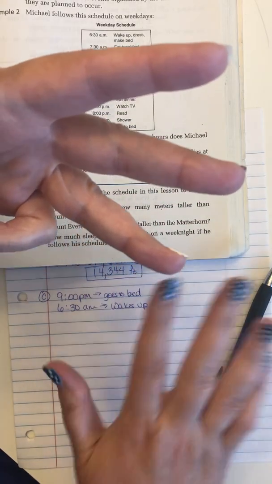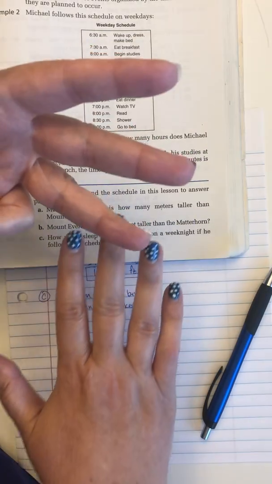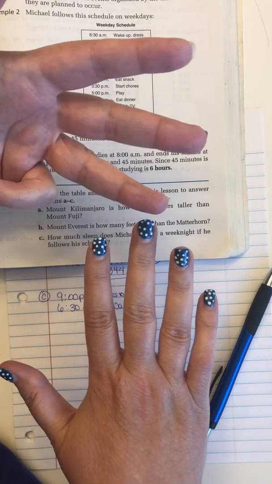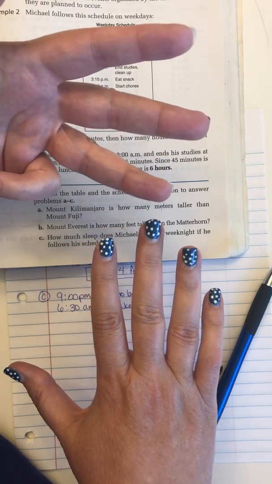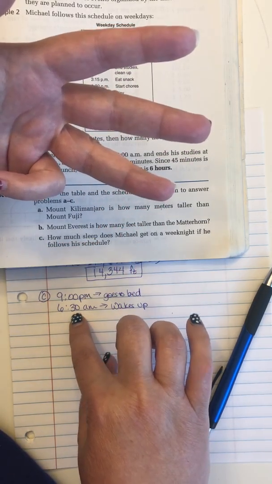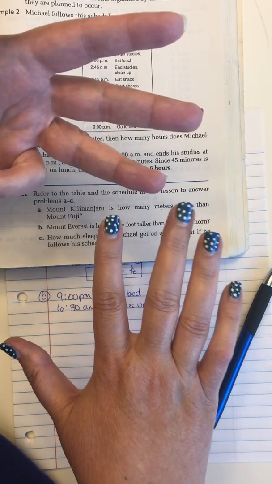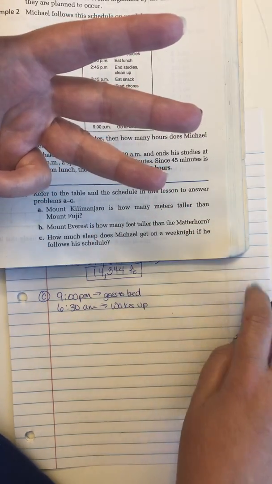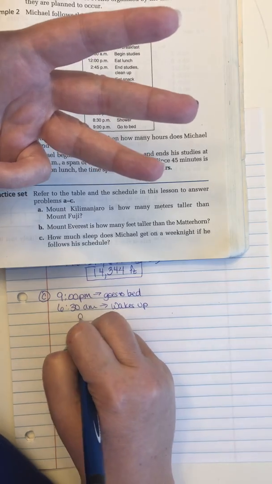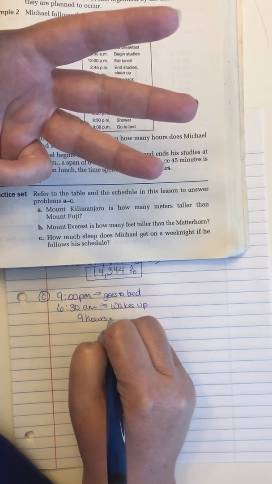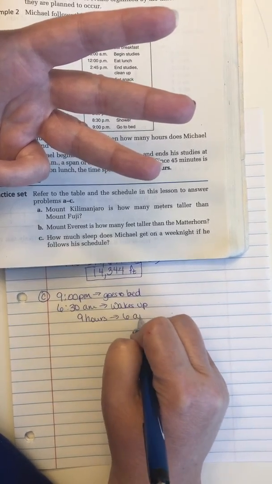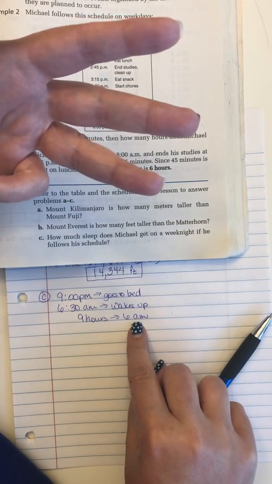He's still not awake at 6 a.m. I'm at 9 hours. If you can see my fingers counting, I'm at 9 hours. And he's still not awake there at 6 a.m. He sleeps an extra 30 minutes past that. So I have 9 hours already counted, which gets me to 6 a.m. But he's still not up.